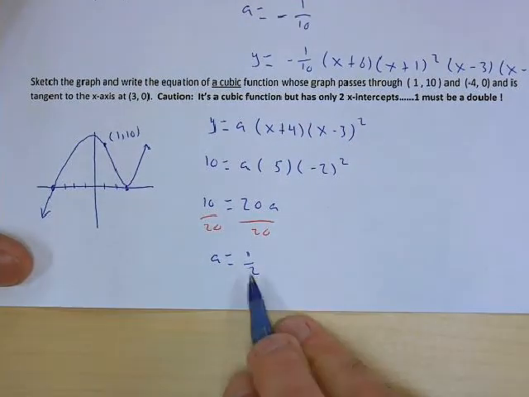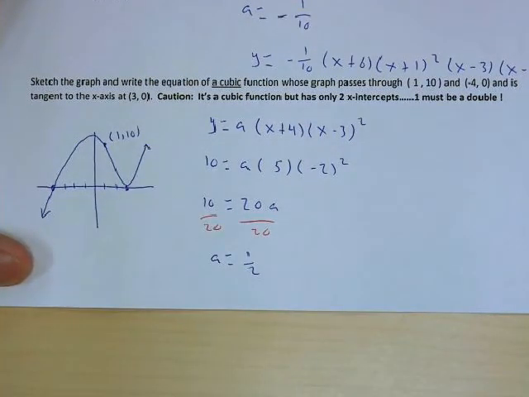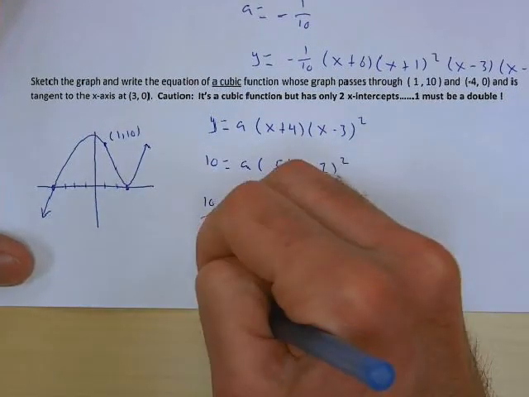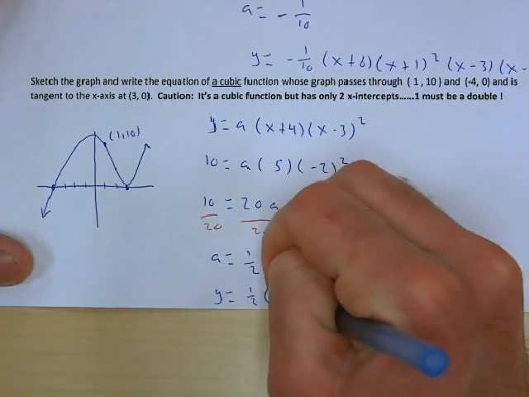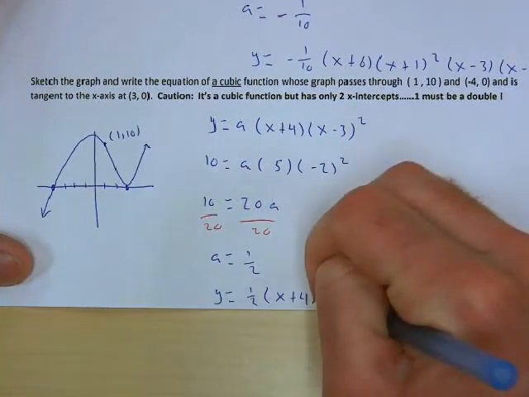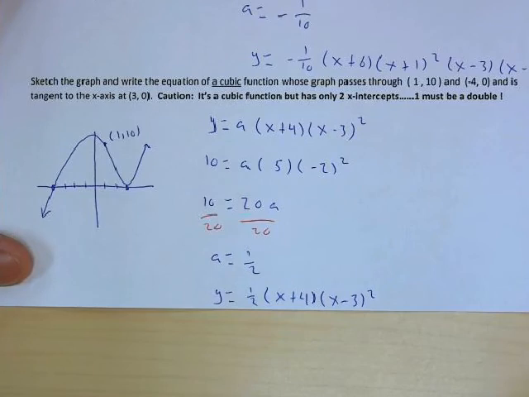Okay, and then positive 1/2, low to high, yeah, that looks good. So then I just need to plug that in, and we get y equals 1/2 times x plus 4 times x minus 3 squared.